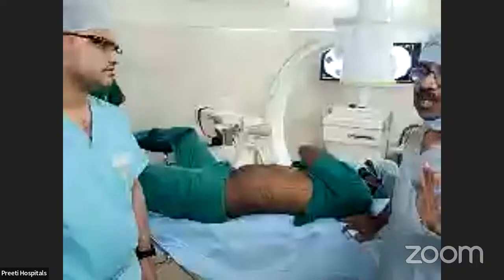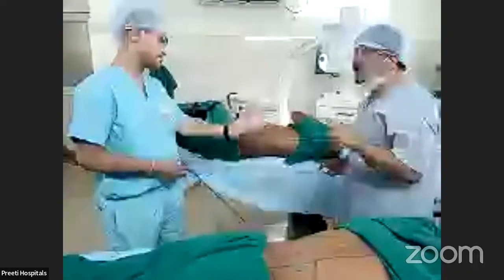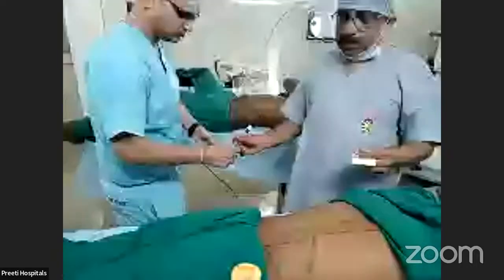One option, calyx you can go, but if it is projected... if we have a stone, the kidney is like this, and the ureter is like this. So you have upper pole, lower pole, mid pole.